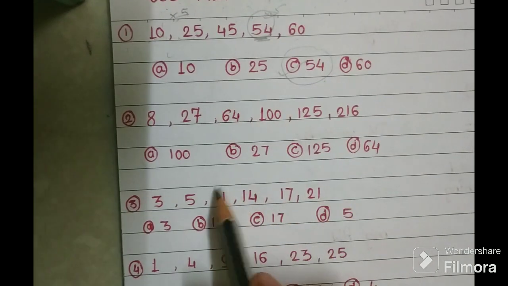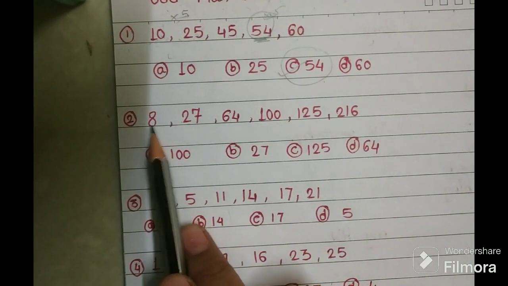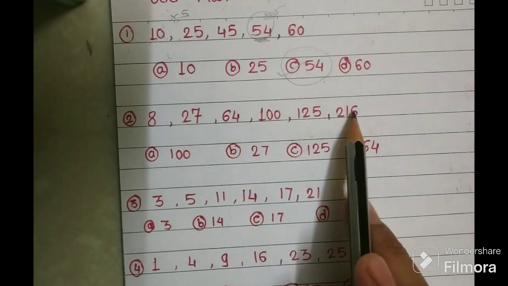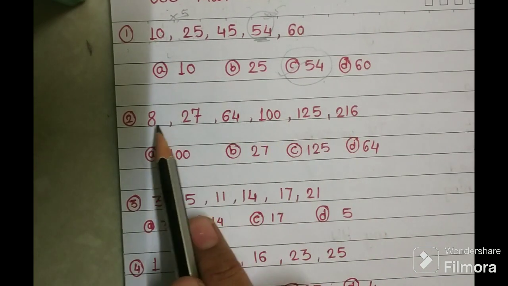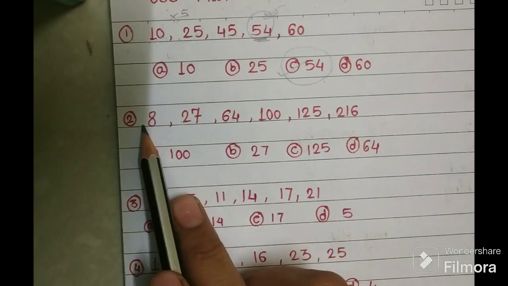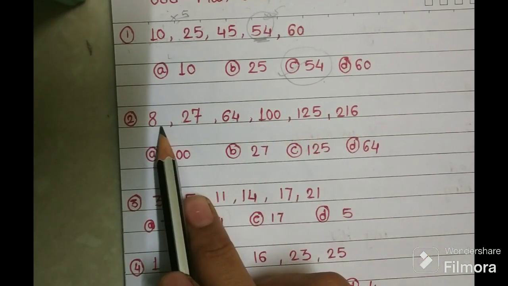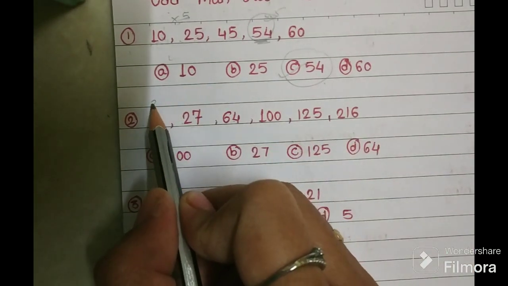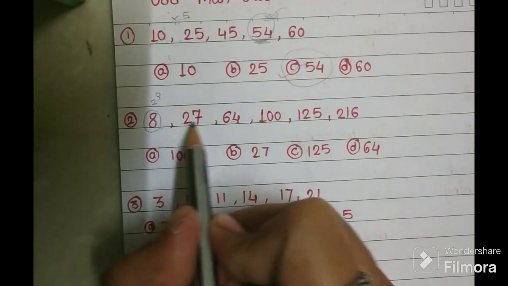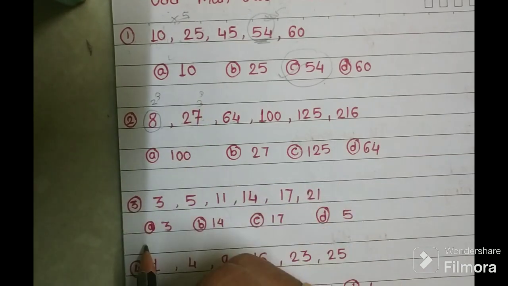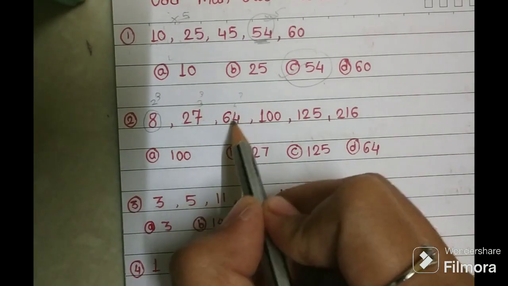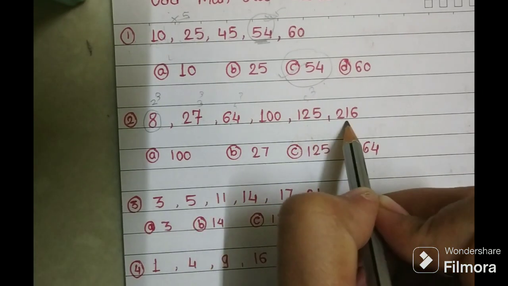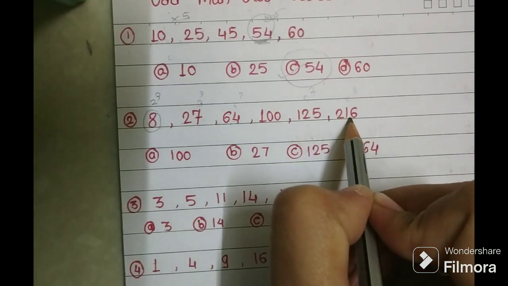Take a look at the second example. The numbers are 8, 27, 64, 100, 125 and 216. So we can guess all the numbers are cubes. 2 cubed is 8. 3 cubed is 27. 4 cubed is 64. 5 cubed is 125, and 6 cubed is 216.